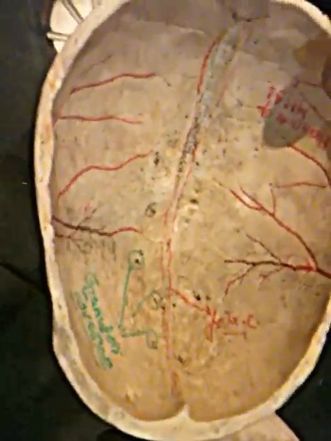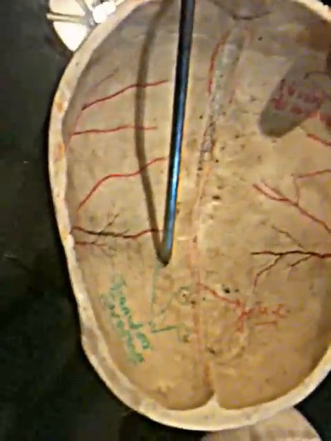It ends somewhere in the tables of the cranium. So these foveolae are there for the arachnoid granulations. So they house the arachnoid granulations, so they are known as granular foveolae.